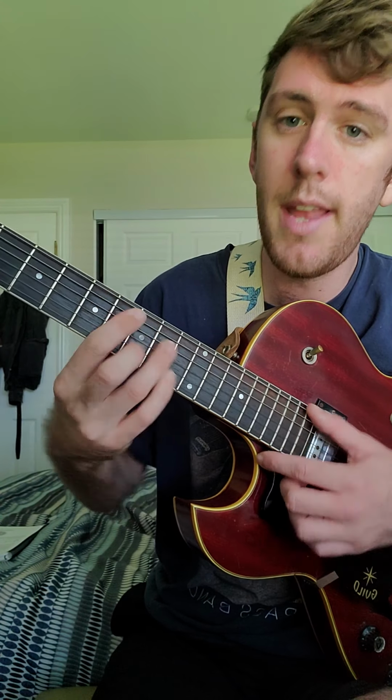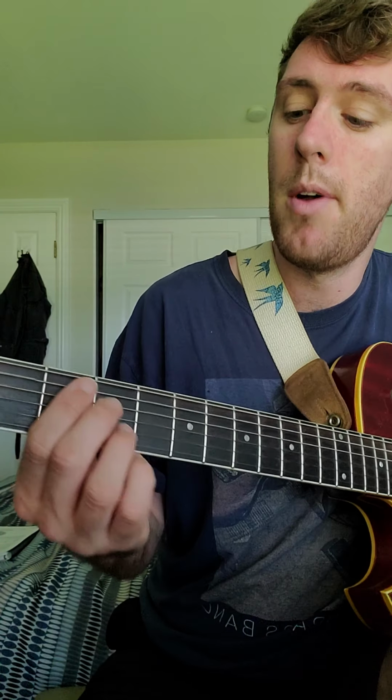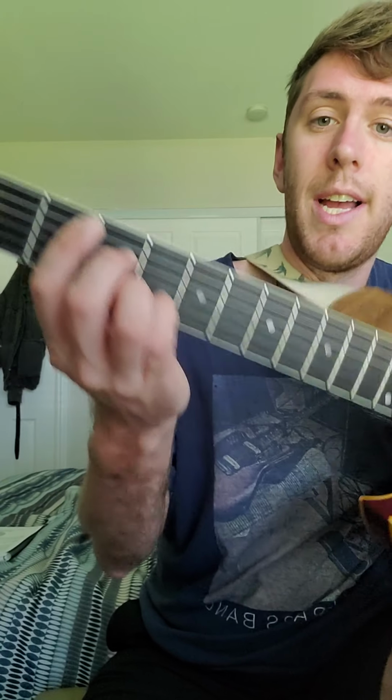So if you want to know a good shape for your diminished chord, let me put it this way. I was saying you could use minor chords, and if you want to make them more fancy, you can turn them into minor 7s. You can do the same thing to a diminished chord. You can turn it into a minor 7 flat 5. So that chord would look like this.